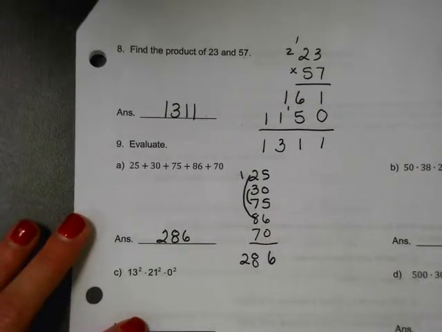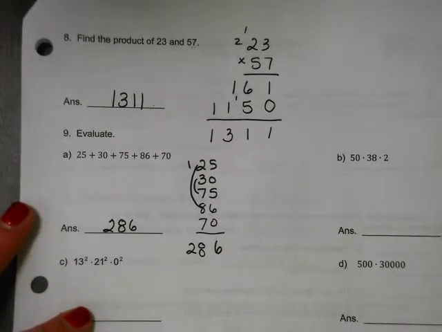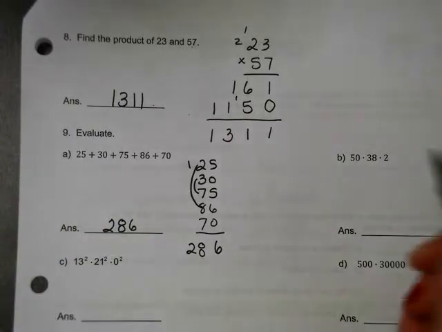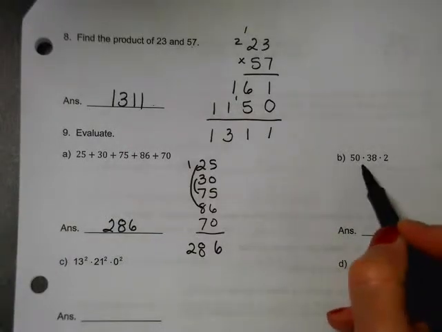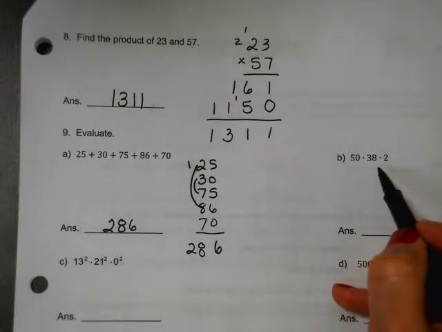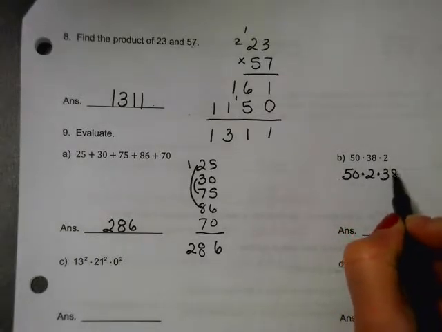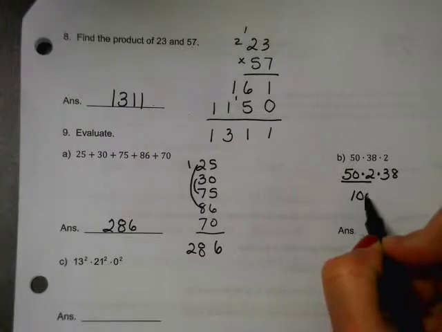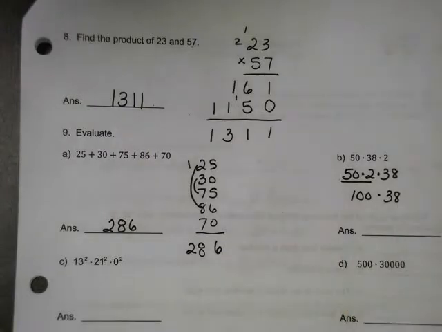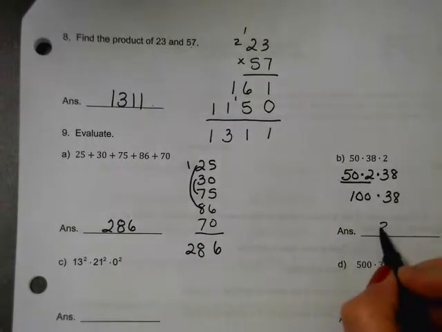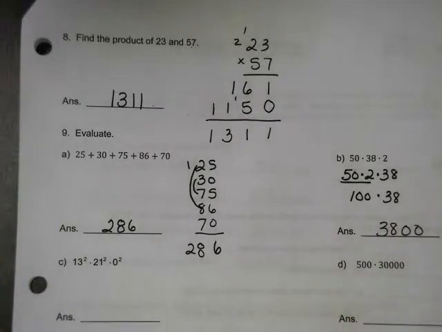You doing okay? Again, I like these compatible numbers. Now, multiplication can go in any order. So what's 50 times 2? Can you guys do that in your head? What's 2 50s? So remember, multiplication is commutative. So this is just 100 times 38. So it will be 38 with the 2 zeros after it.